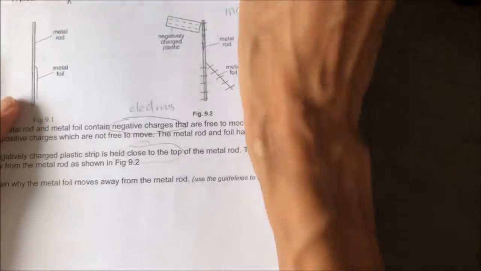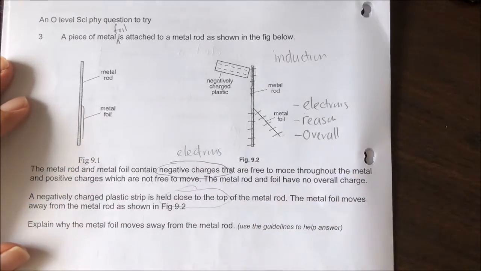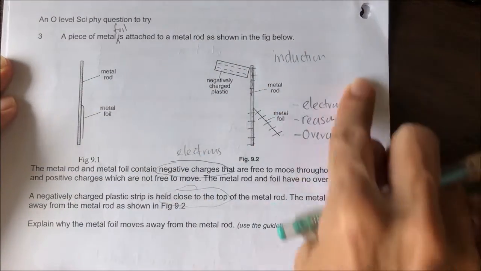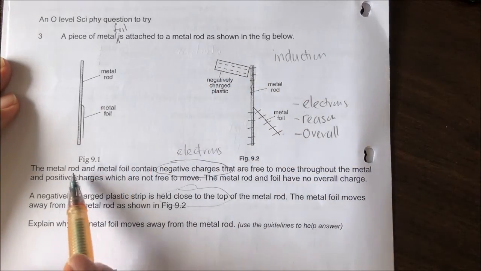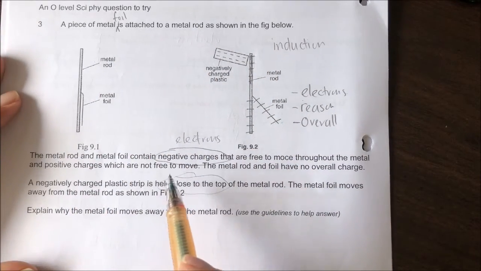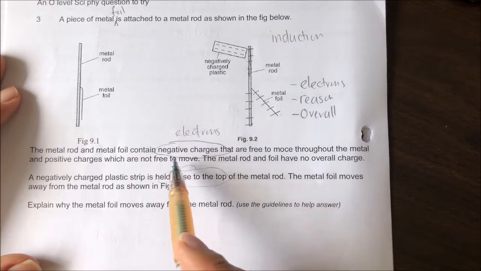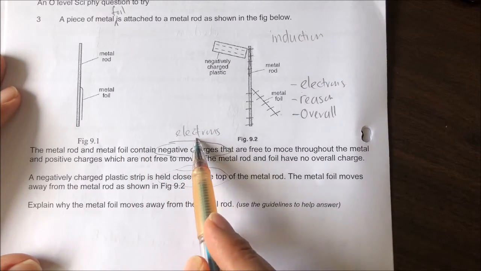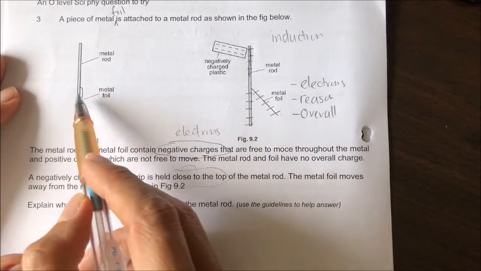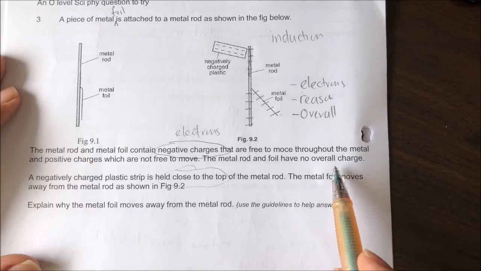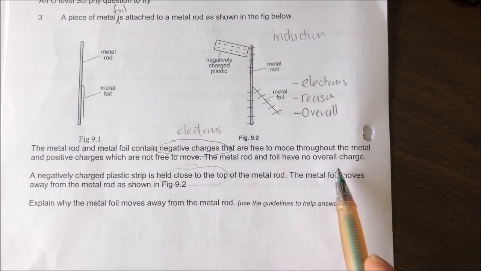Okay, like for example this one. This is an O-level question. Okay, you should read this question carefully. You take note. You say what? This is a metal rod. Okay, they even give you the clue that only negative charges are free to move. That means your electrons, and that this rod and the foil, there are no charge. Okay, no overall charge, meaning they are neutral.